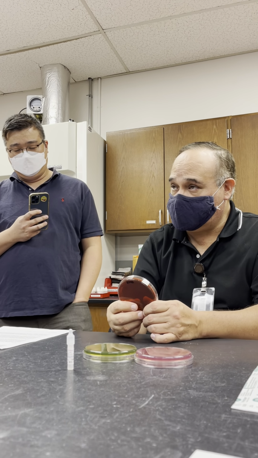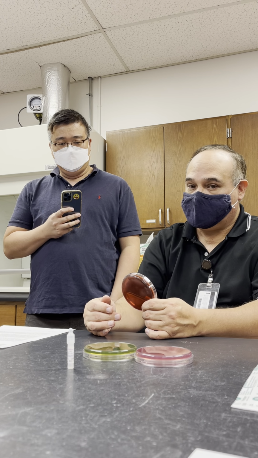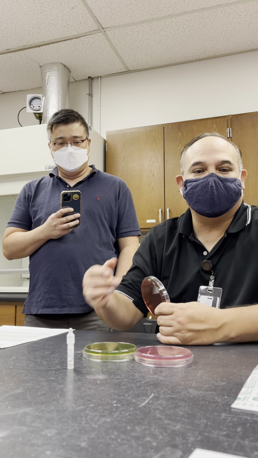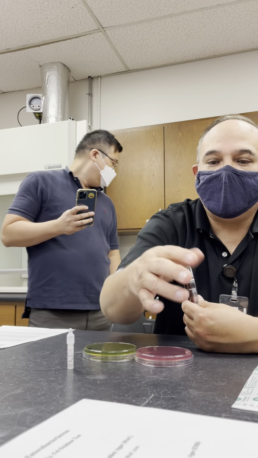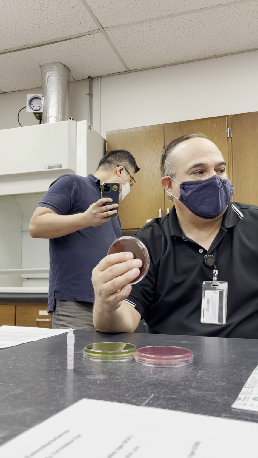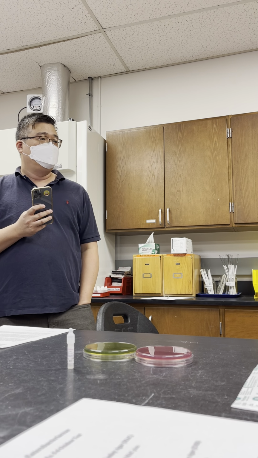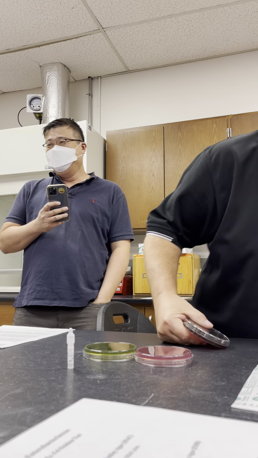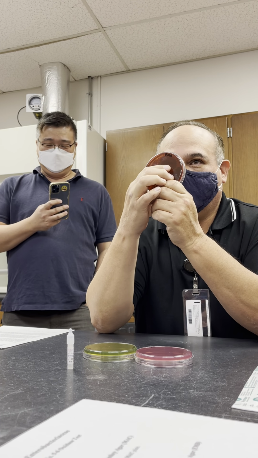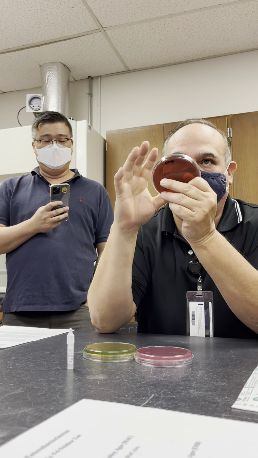So what you're going to do today is take this plate and divide it into 4 equal parts. You're going to put E. coli on one, just draw one line. Then Enterobacter aerogenes, Enterococcus faecalis, and Salmonella typhimurium, right? If it's a lactose fermenter, the colony will turn red or pink on here.